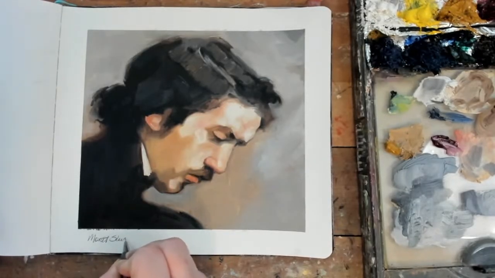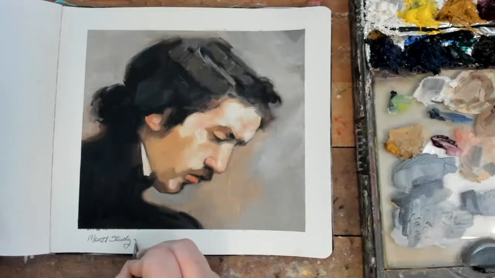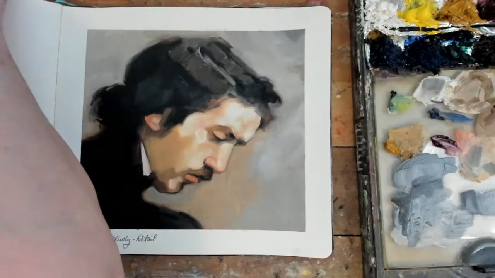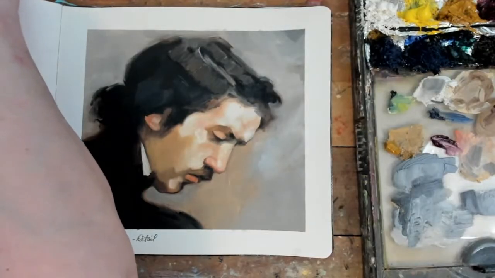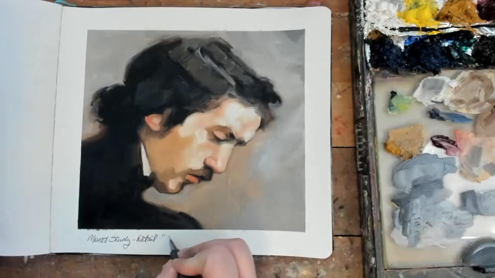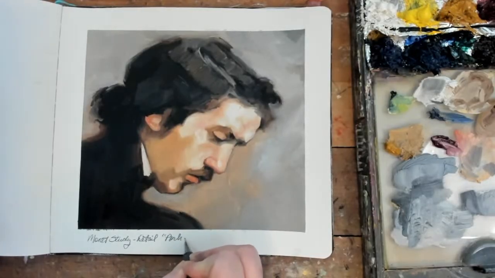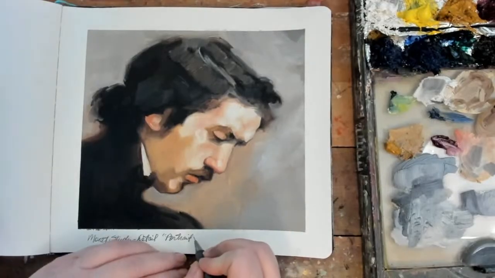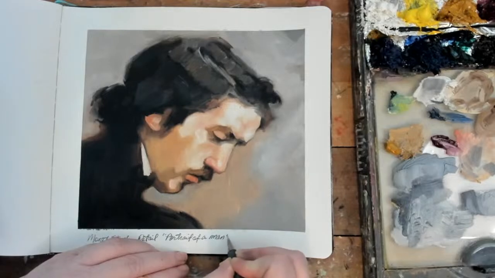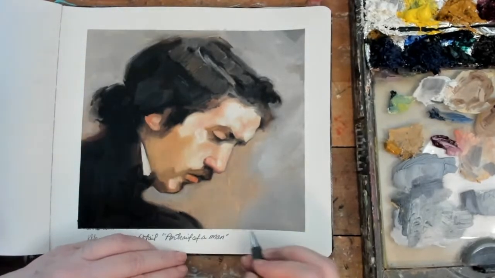Monet Study. Detail. It doesn't have all of it. His body comes down a little further and his arms out. Let's see. Portrait of a Man (1867).